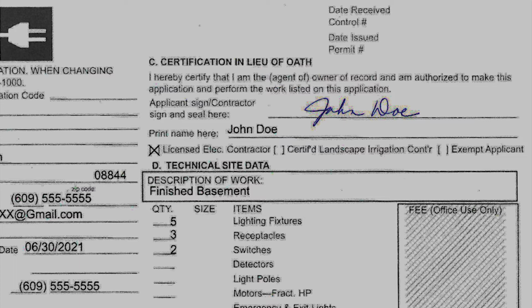Please be advised that if you are signing the certificate in lieu of oath to provide cover for an unlicensed contractor, you will forfeit the protection afforded to you under the law. You are also violating the criminal laws of the state when you indicate you are doing the work yourself, but paying someone else to do the work. Click on the link below for important information on certification in lieu of oath provided by Community Affairs.